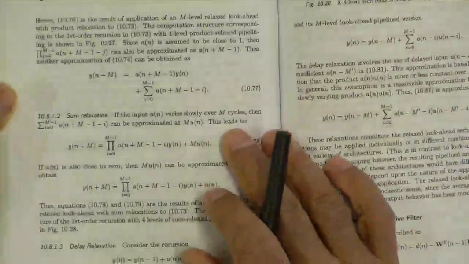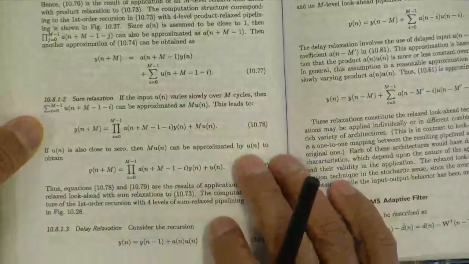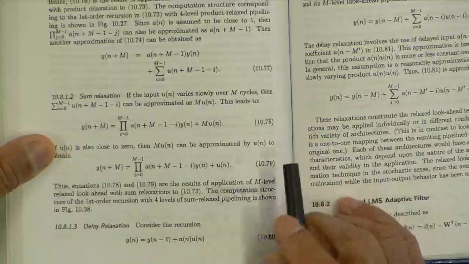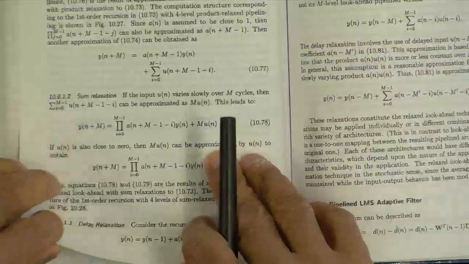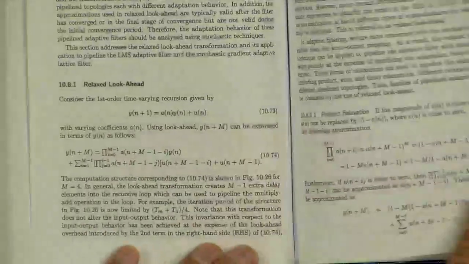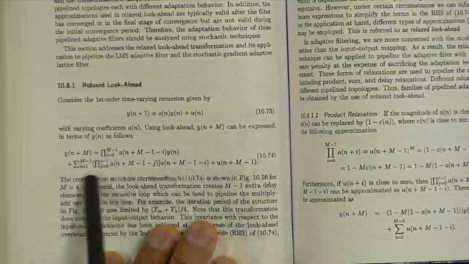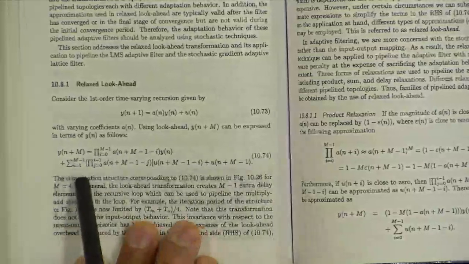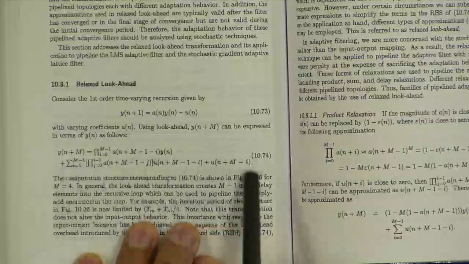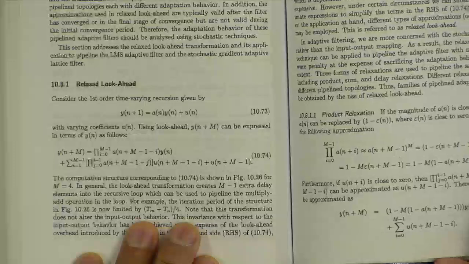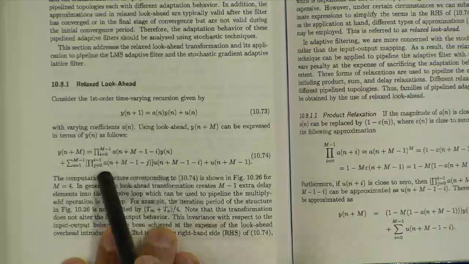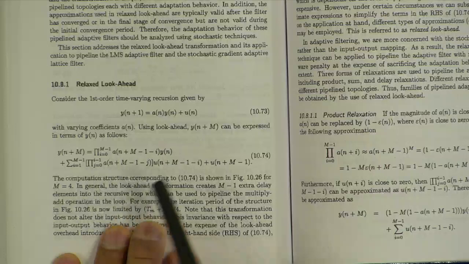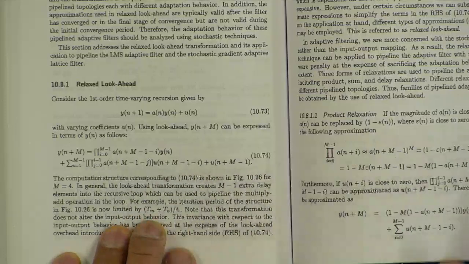And there are a number of other approximations here. In particular, the two other approximations are sum and delay. The sum approximation: if you look at that long equation here, this is saying i equal to 1 to m minus 1, and this is one more thing. We have already argued that this product here is almost 1, so that's just adding these m quantities.